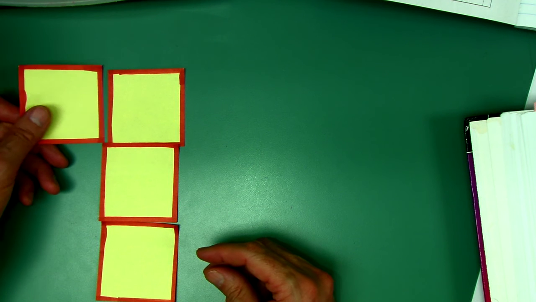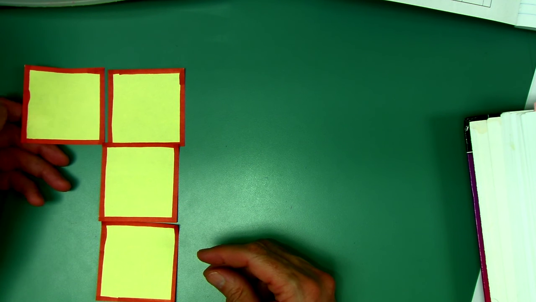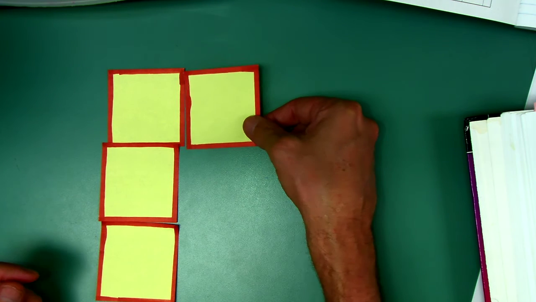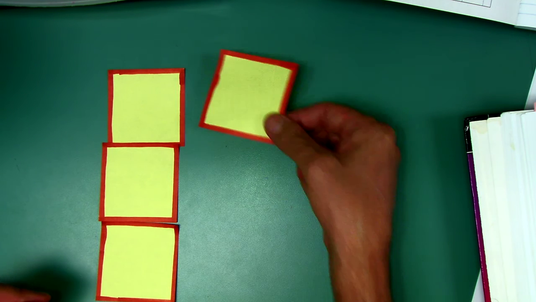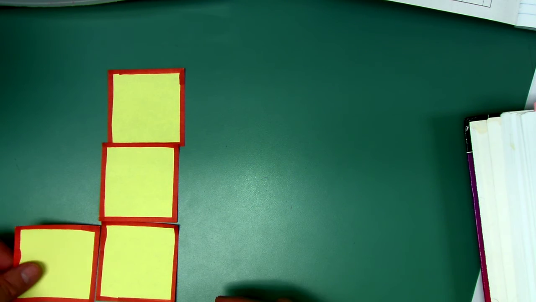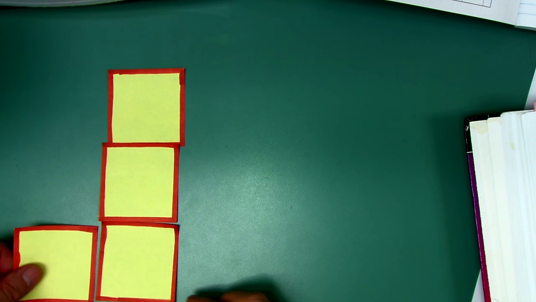I can have a 1 be on the top. That's Mr. Daniel's favorite because it's the one that looks like a number 7. I can have it be on the right. I can have it be on the bottom. I can have it be on the left side. Okay?